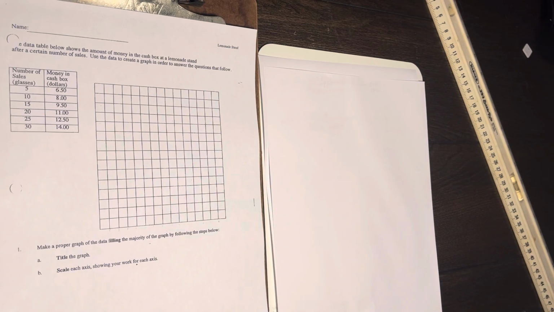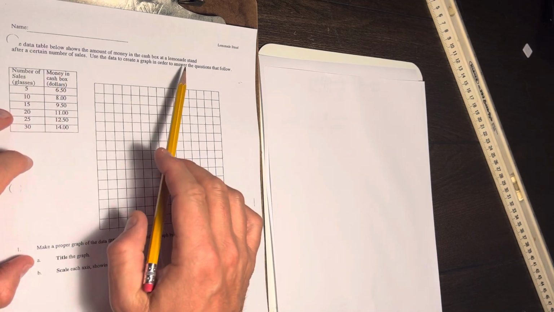So this is an example of the lemonade stand from this most recent assignment. Please feel free to slow this down or reverse it. I'm going to try to go at full speed so we can fit it all into one video. So it's important to read the information first.